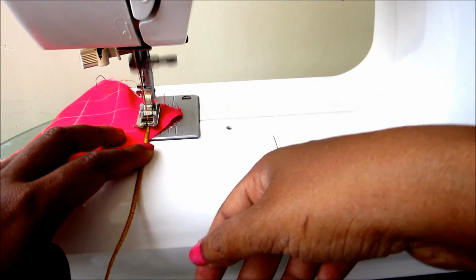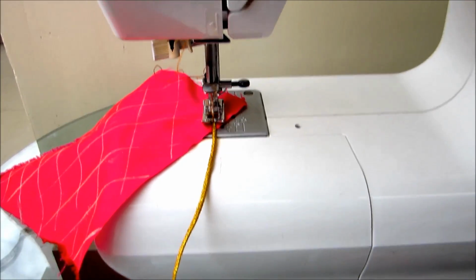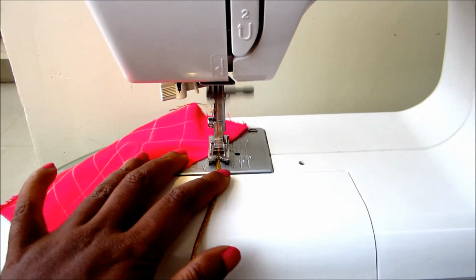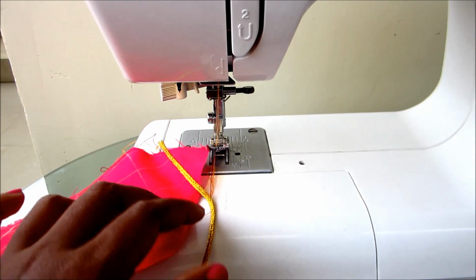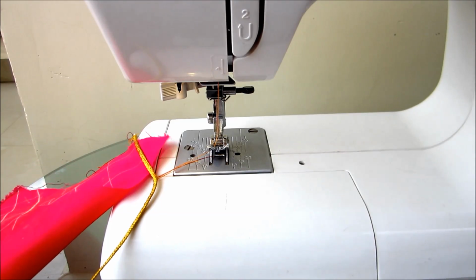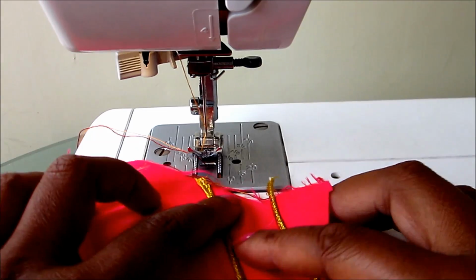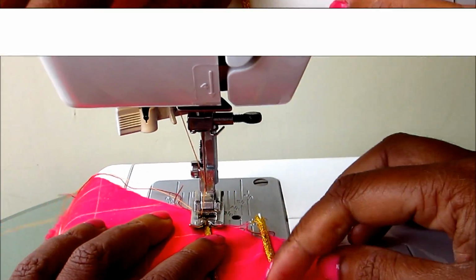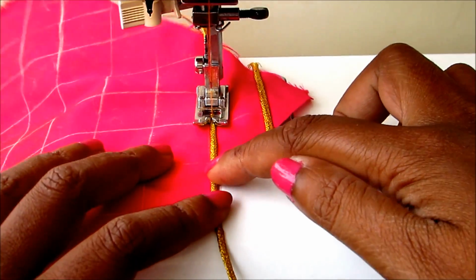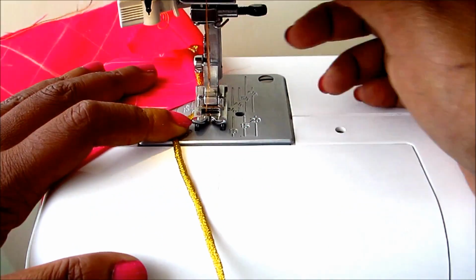Place the lace on the marked lines and start sewing. This is for the sample I'll be showing on the scrap.